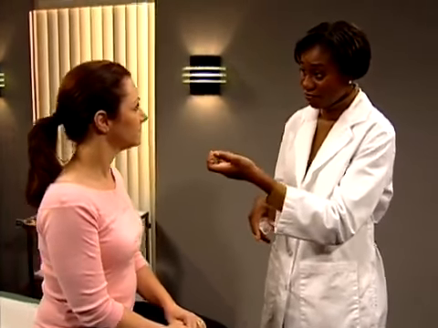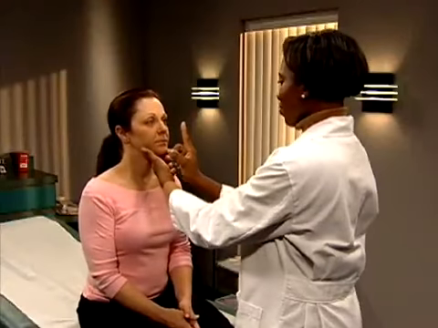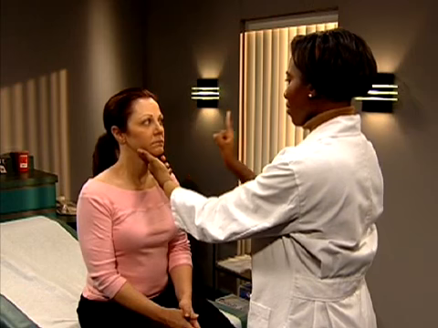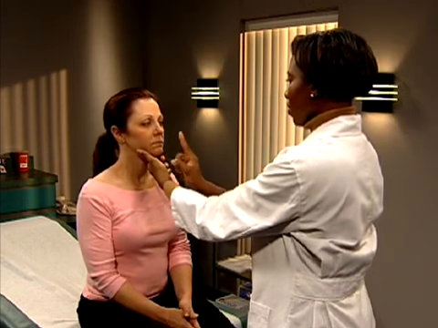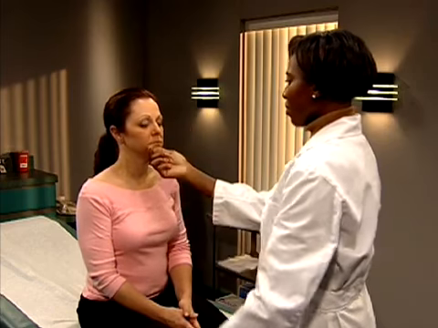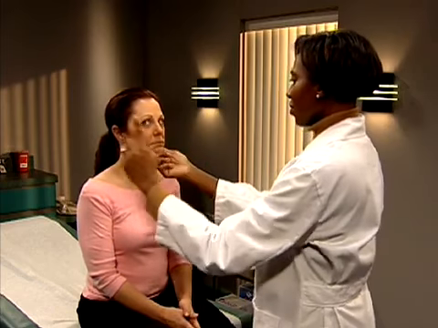Next, assess the extraocular muscles in the 6 cardinal fields of gaze. And I'm going to ask you to follow my finger with your eyes, okay? The patient should display full movement, which reflects proper functioning of extraocular muscles and cranial nerves 3, 4, and 6, the oculomotor, trochlear, and abducens nerves.